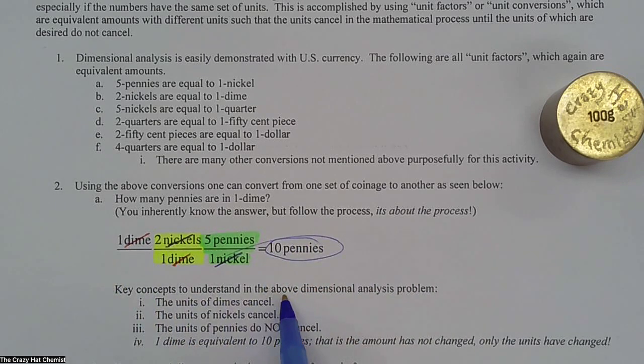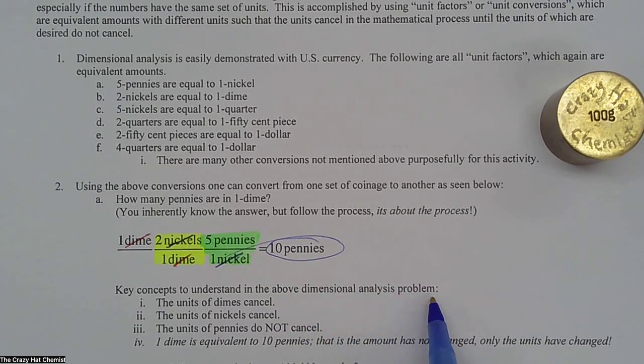Key concepts to understand in the above dimensional analysis problem. The units of dimes cancel. The units of nickels cancel. The units of pennies do not cancel. That's what you're looking for. 1 dime is equivalent to 10 pennies. That is, the amount has not changed, only the units have changed.